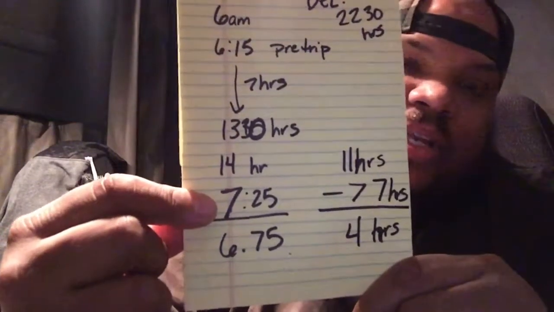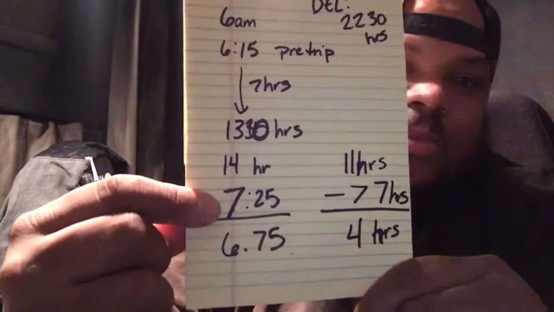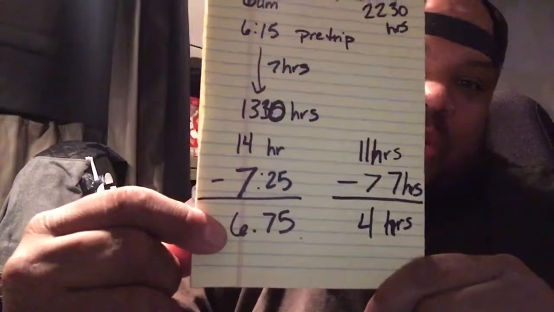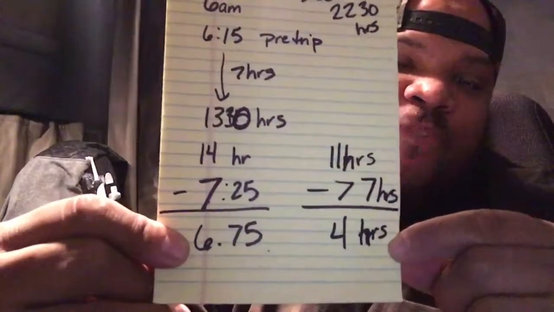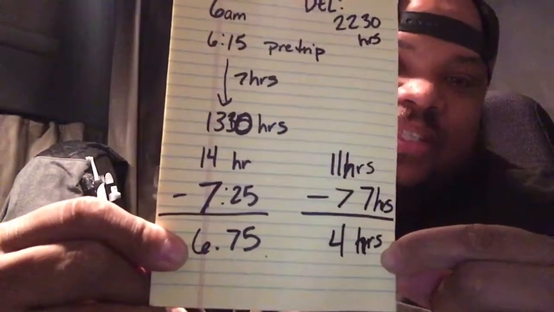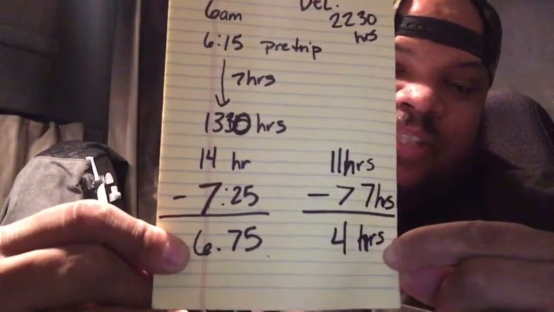I did 7.25 because that's how we do it on the paper logs. We don't do 15 minutes, 20 minutes, 30 minutes. We do it in 2.5. So that will leave me with 6.75 hours on the 14, and it'll leave me with 4 hours of drive time after 8 consecutive hours of sleeper berth. Okay.